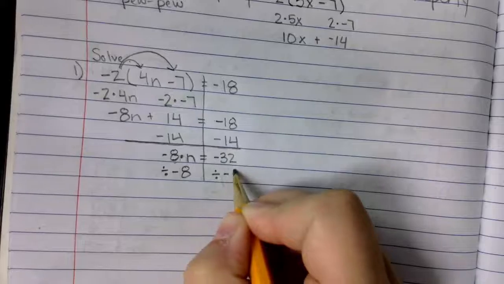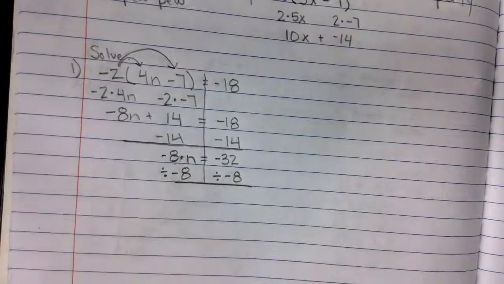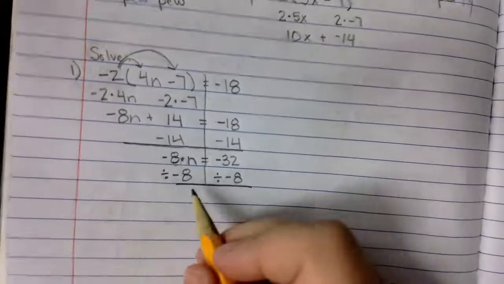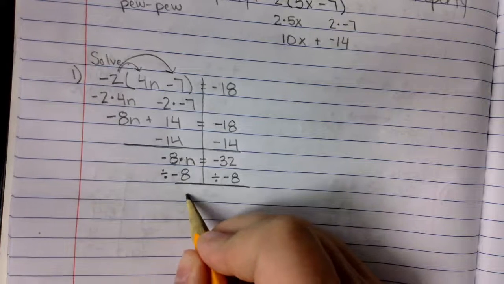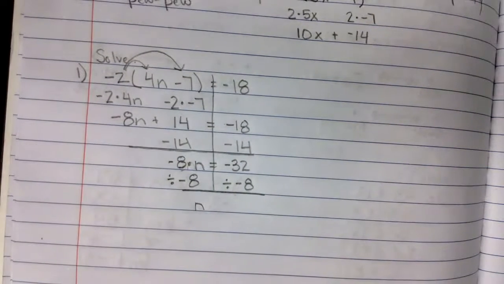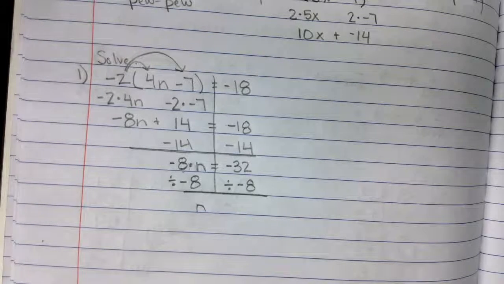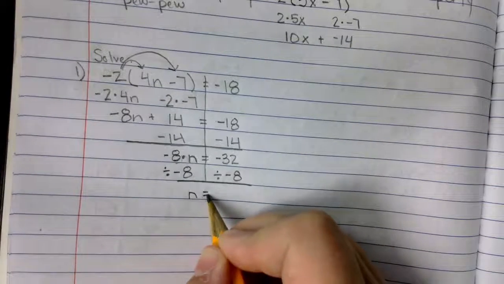1. Do I need to write 1n? No. That's the same thing as just n. Remember, that's implied. If we just see n, it's implied that there's one n there. And how much is one of those n's worth? What is negative 32 divided by negative 8? 4. And that should be our answer.